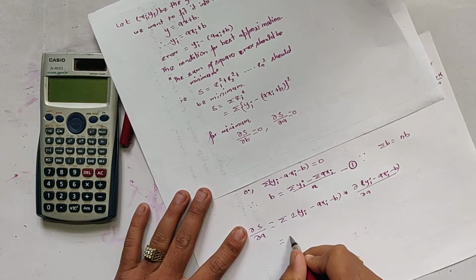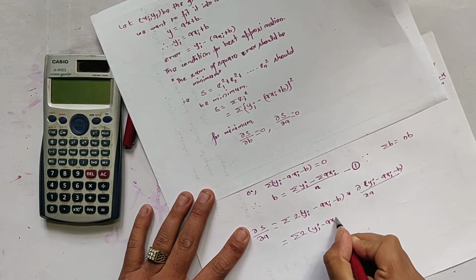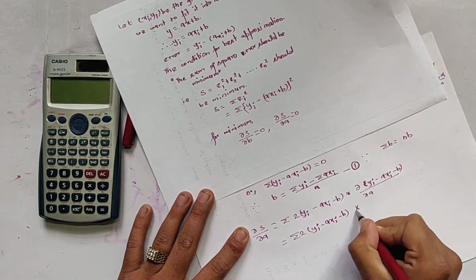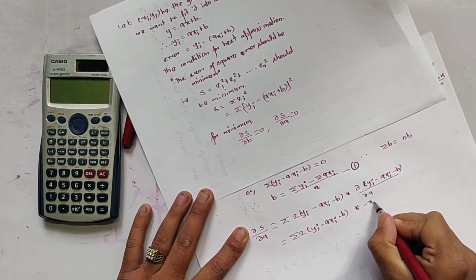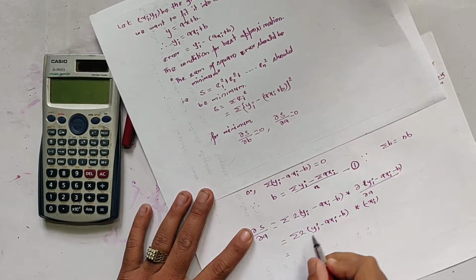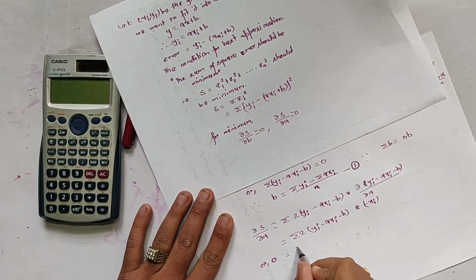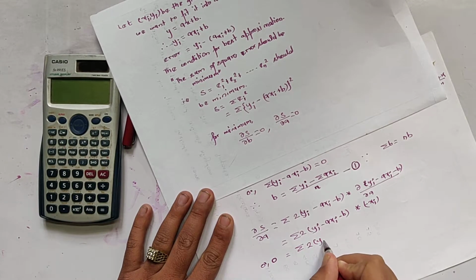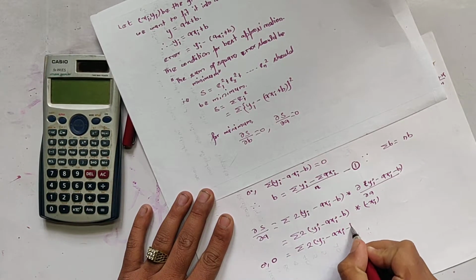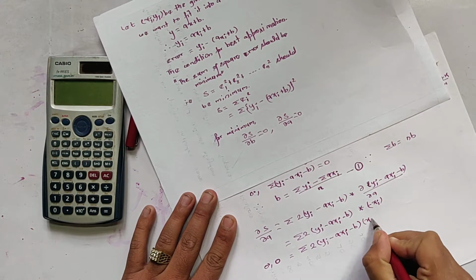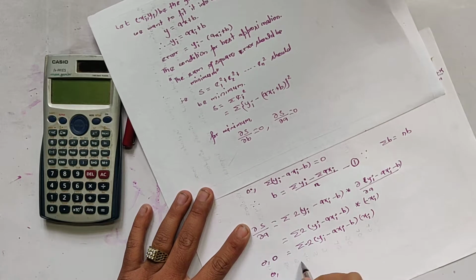So that is 2(yi minus axi minus b) into the derivative with respect to a, which is minus xi. It is 0 for minimum. So summation 2(yi minus axi minus b) into xi, and the minus is written here. So when 2 goes, it becomes 0.